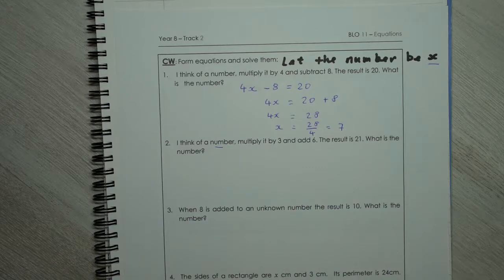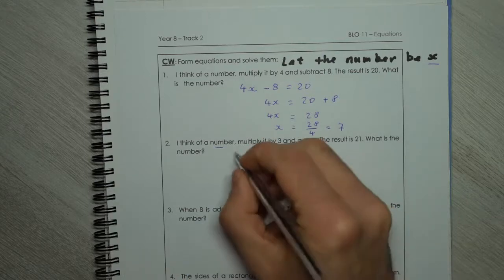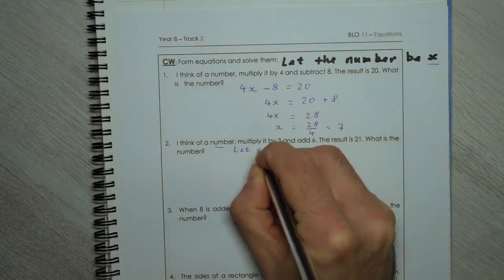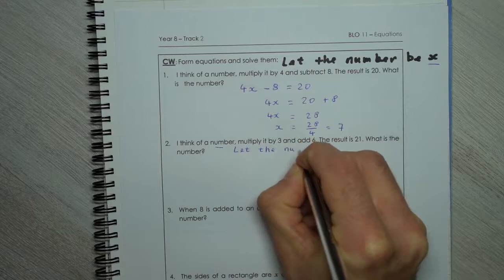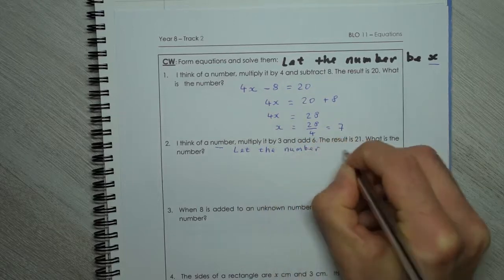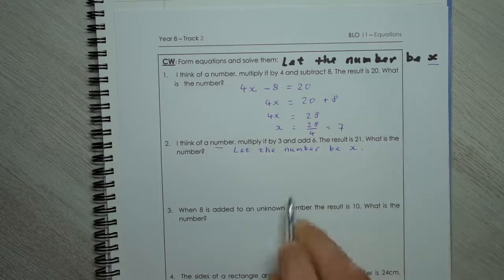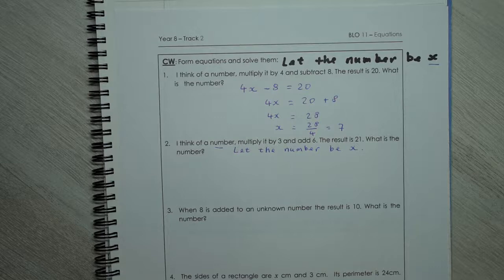We can use any letter, okay, but we normally use x, but we can use any letter. So write, let the number be x. So we know that the number is represented by the letter x.